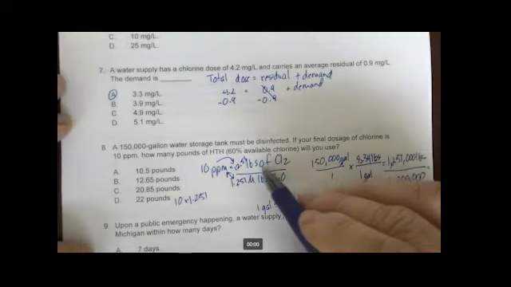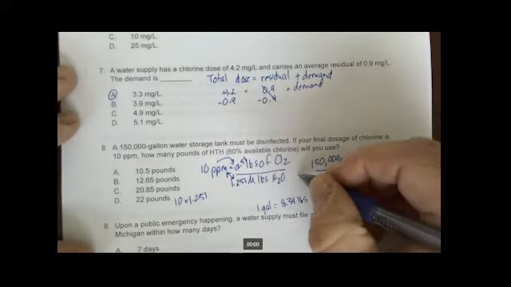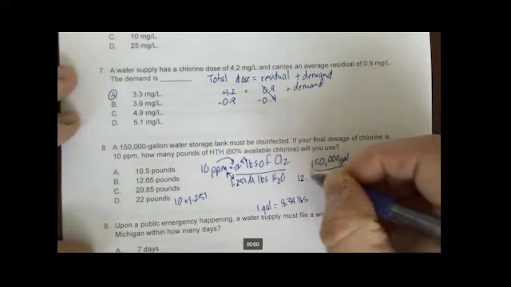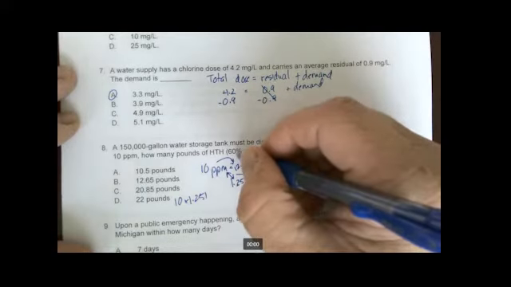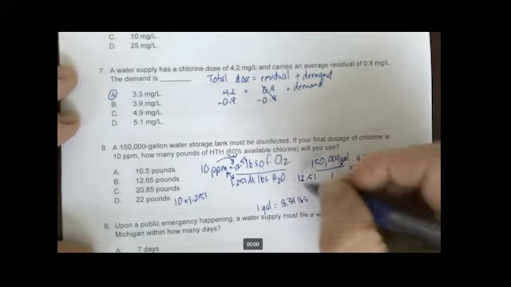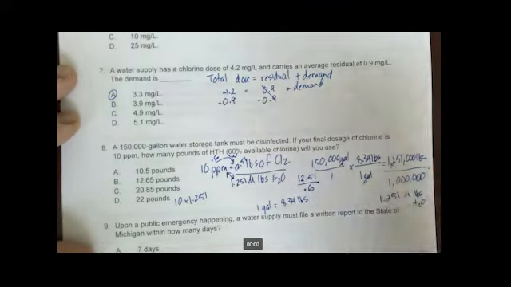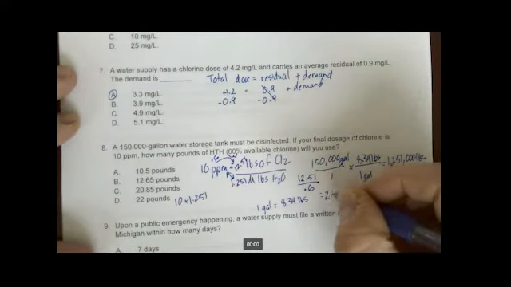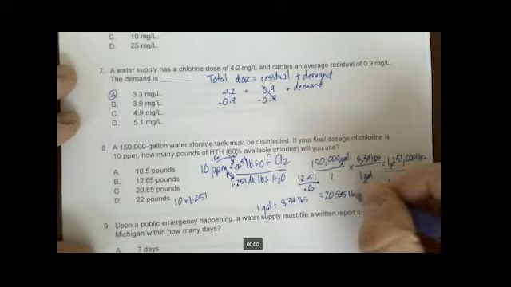Well, in order to get from pure chlorine to HTH, you just take the 12.51 and convert your percent to a decimal, so moving the decimal 2 places to the left gives you 0.6. Now you divide 12.51 by 0.6, and we need 20.85 pounds of HTH.